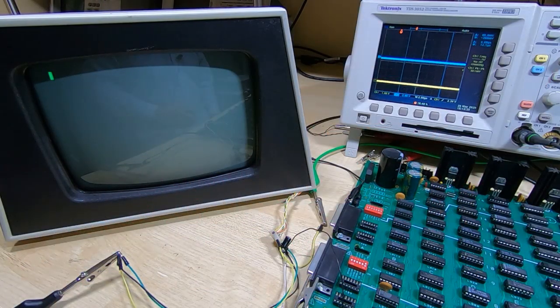Okay, so looking at the display, you can see we now have a cursor, which is obviously a big step forward. No keys fitted, of course, no RAM, so we can't display text as such. But what I can do is fool the unit into thinking that the key's been pressed. So I'll do that now. And you'll see the cursor advances across the screen.